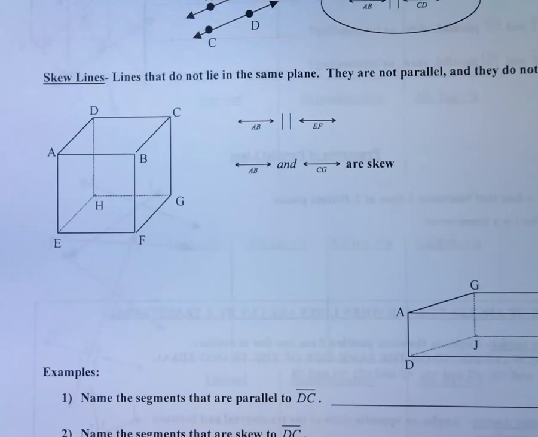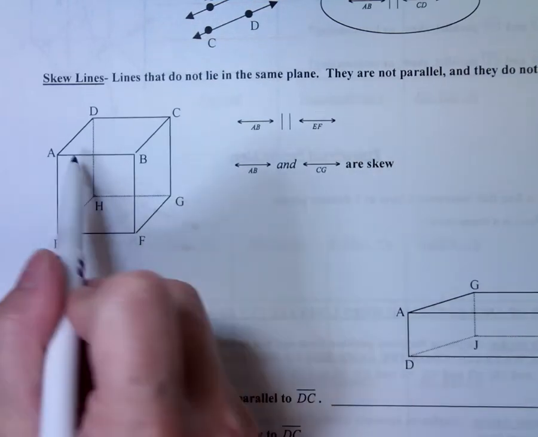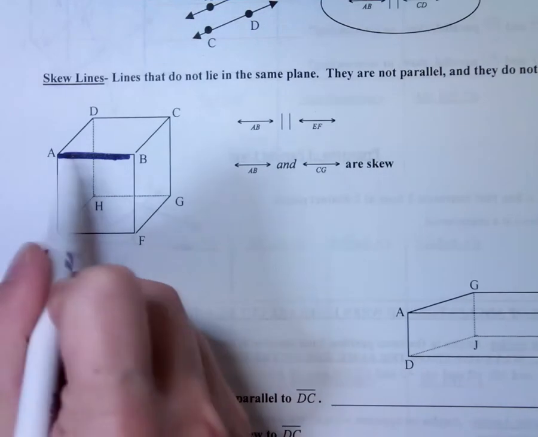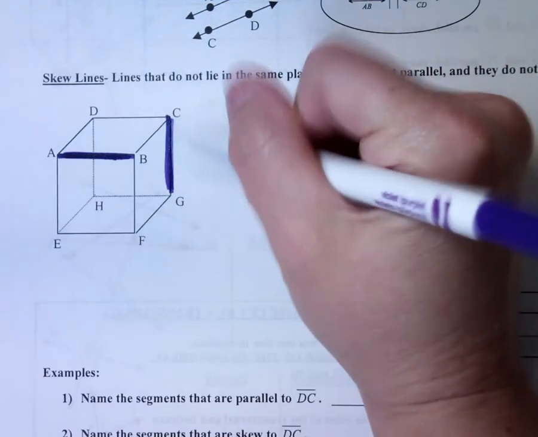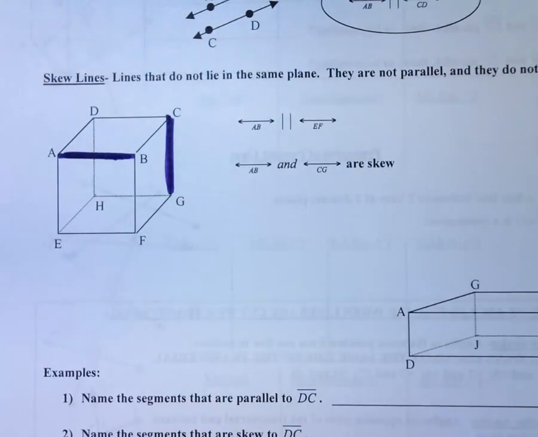Line AB and line CG. See how they're not parallel, they're not intersecting, and they don't lie in the same plane. So skew lines are lines that are not parallel, they're not intersecting, and they don't lie in the same plane. So line AB and line CG would be an example of something that's skew. And we're going to pick some more out in some of these shapes here in a second.